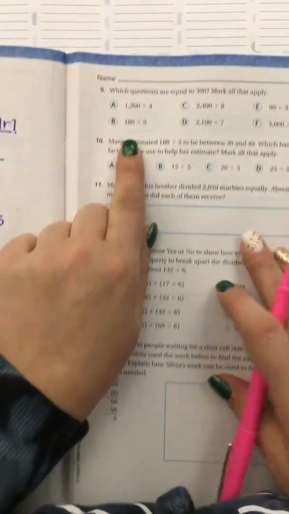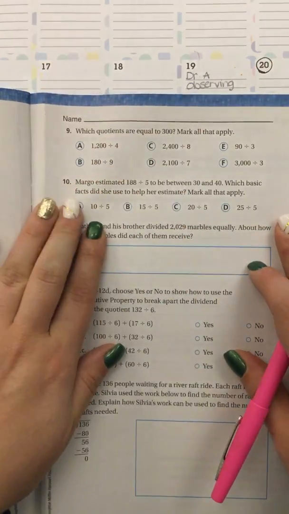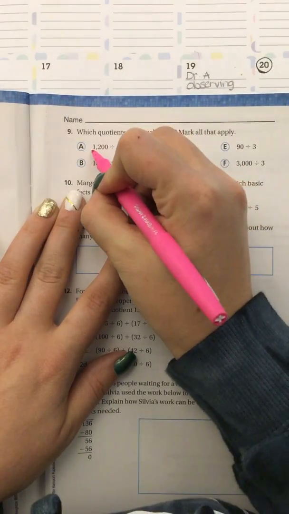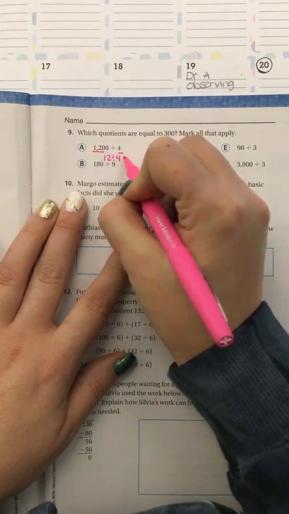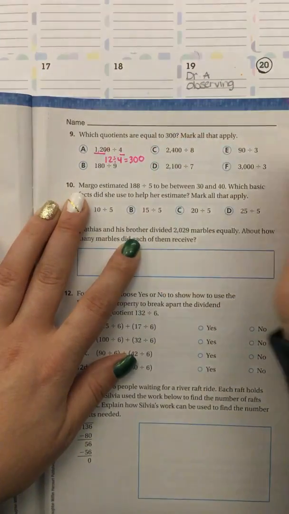The next one, question number 9, which quotients are equal to 300? Again, I am looking for the basic fact. The basic fact is 12 divided by 4, which is 3, and we're in the hundreds, so 2 zeros. So yes, that one works.